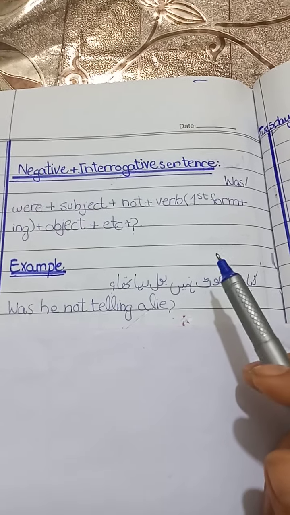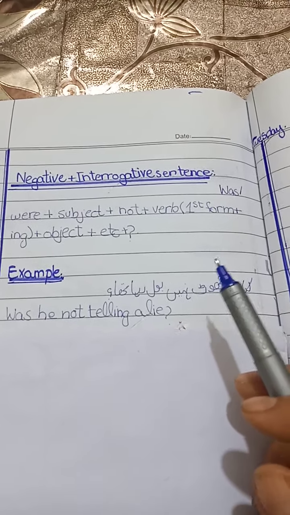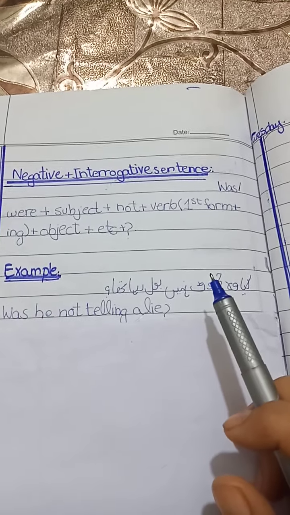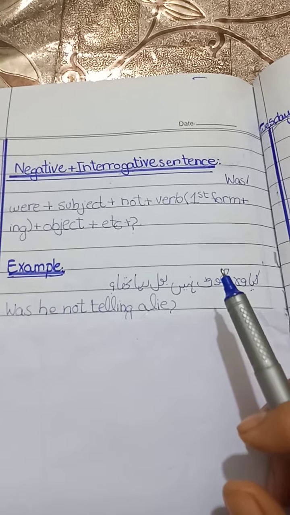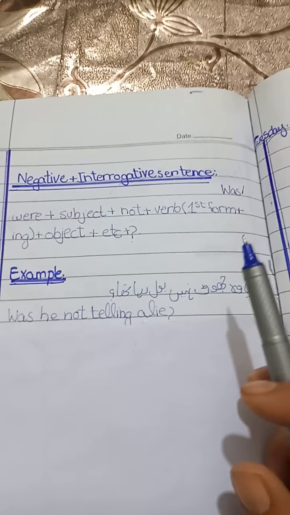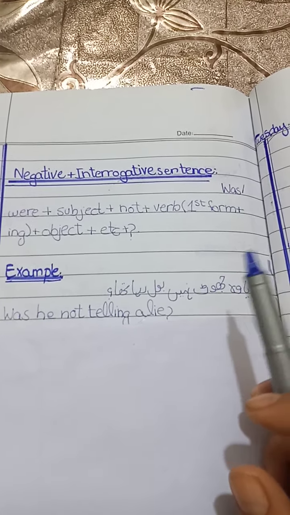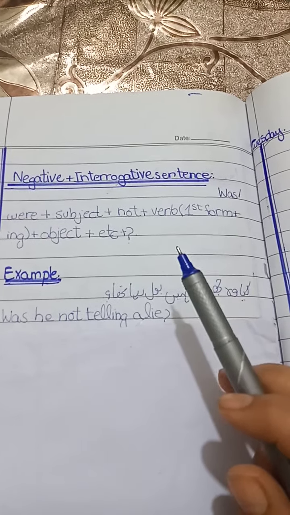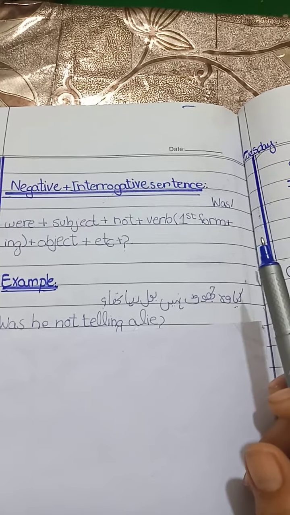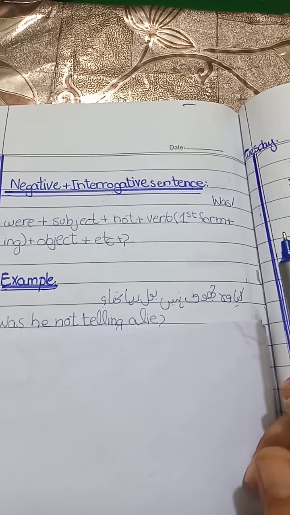So you can learn these tenses very easily by just keeping these things in your mind, because the sentence structure remains the same. Only the difference is of helping verb. You will form your sentences accordingly, like subject, then helping verb, then first form of verb with ing, then object.